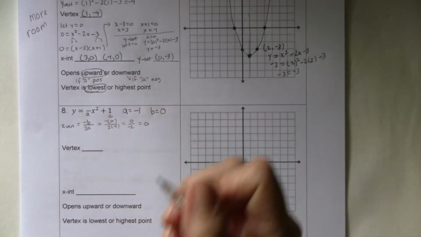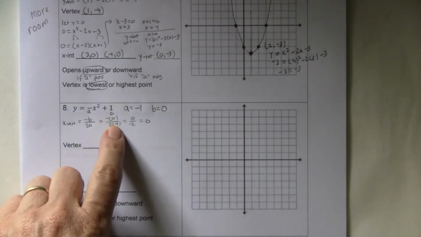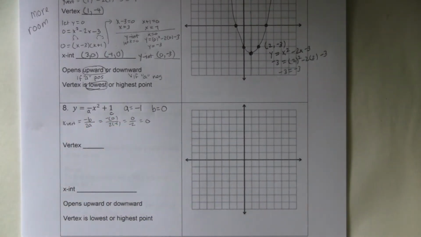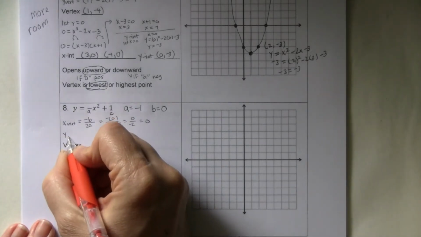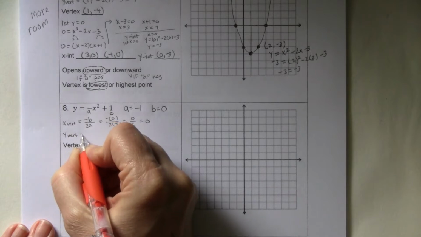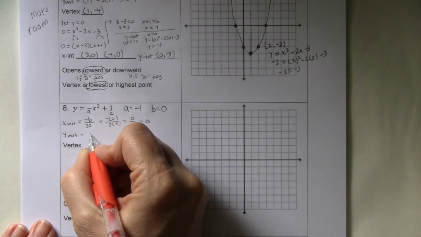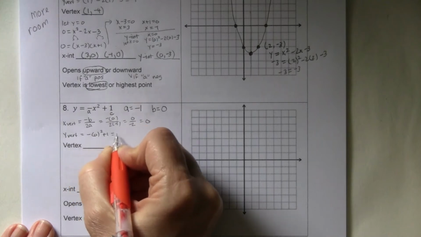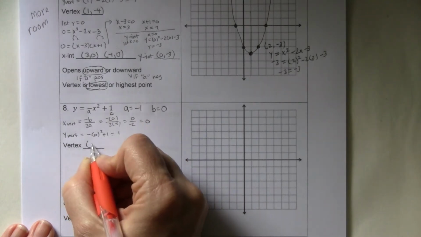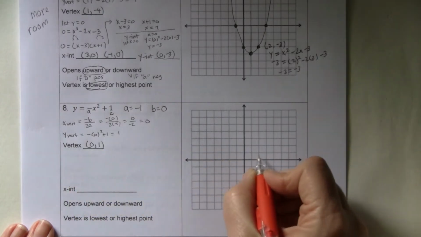So it doesn't matter if I'm saying that the negative divided by a negative is a positive, or if I said that negative 0 is 0, because negative 0 is also 0. The sign doesn't matter. This is 0. Now the y-coordinate of the vertex would be given by just plugging in. And so that would be negative of 0 squared plus 1, which is 1. So the vertex is 0, 1, right here.